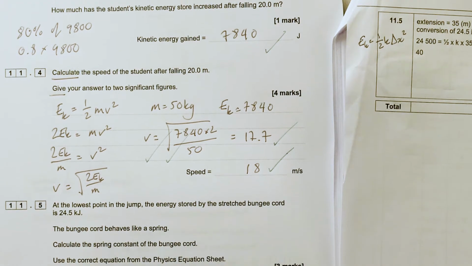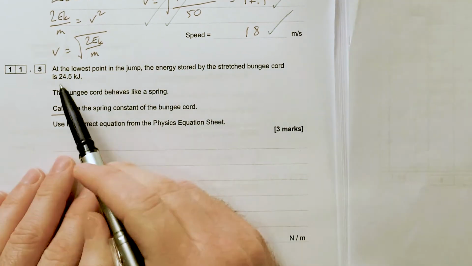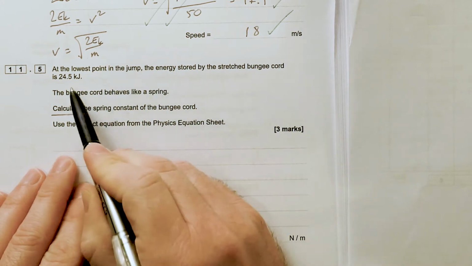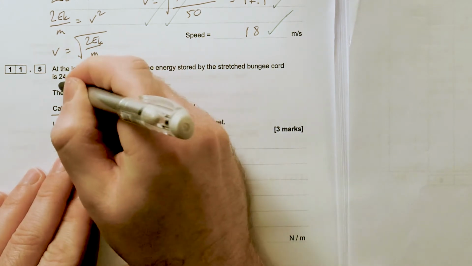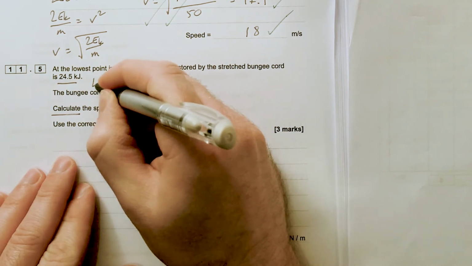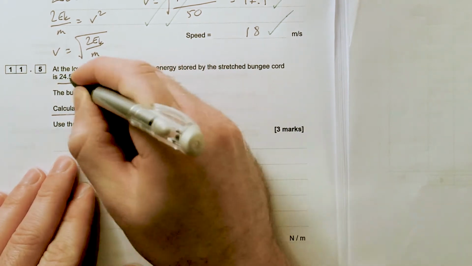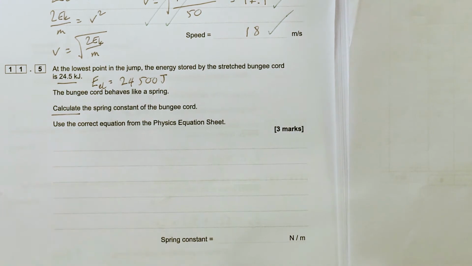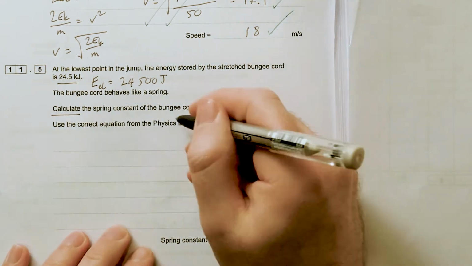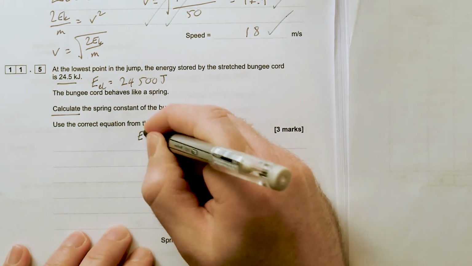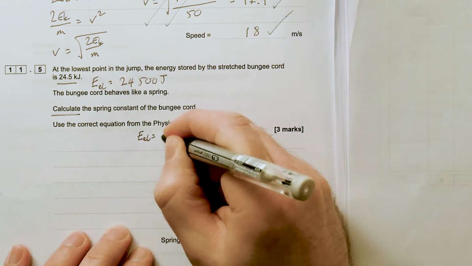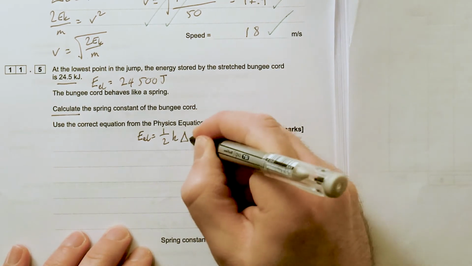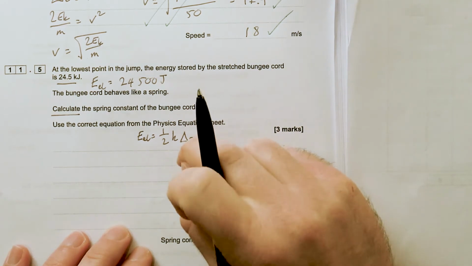So what's next? We need to calculate the spring constant of the bungee cord. At the lowest point of the jump, the energy stored by the stretched bungee cord is 24.5 kilojoules. So that is my elastic potential energy. And because it says kilojoules, I'm just going to do the smart thing and convert that into SI straight away. The bungee cord behaves like a spring, so I can use my equations for Hooke's law. And if I look on the physics equation sheet, the equation is elastic potential energy is 1/2 times the spring constant times the extension squared. So I need to know the extension as well.